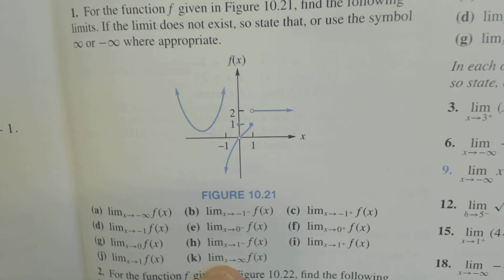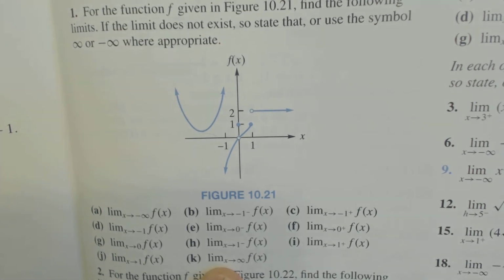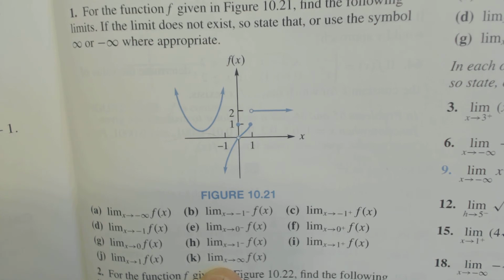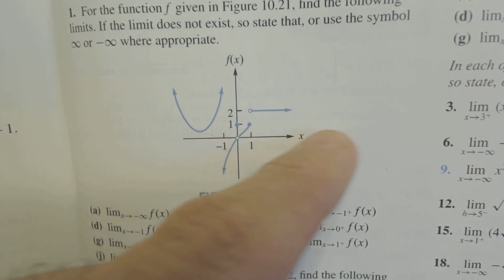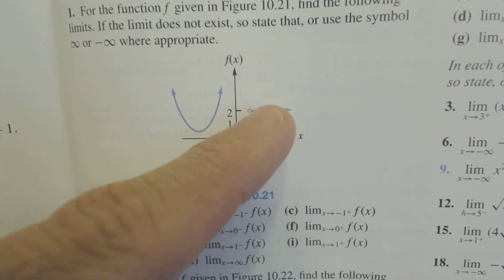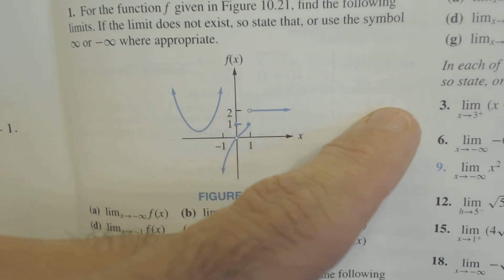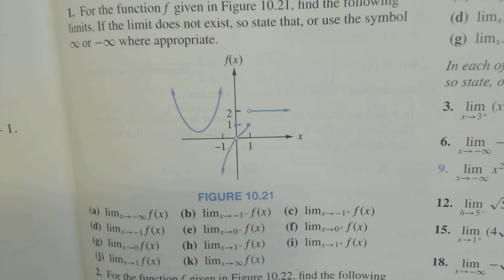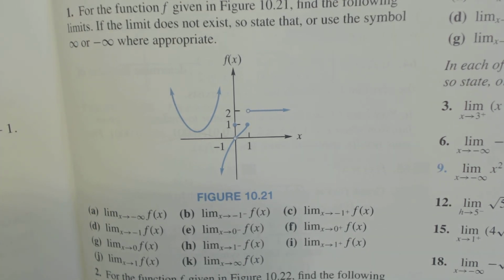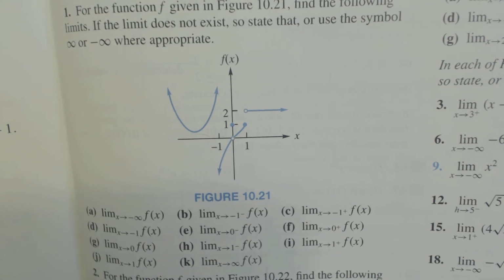And for part K, not to be confused with the butter substitute, part K, the limit as x approaches infinity of f of x. So as x approaches infinity, as x gets larger and larger and larger forever, we see that the function stays constant at 2. And so the limit is 2. So for part K, the limit is 2. And that concludes this question.